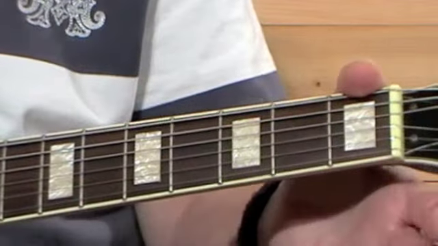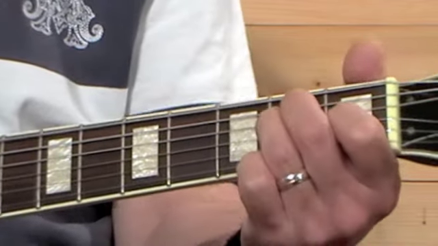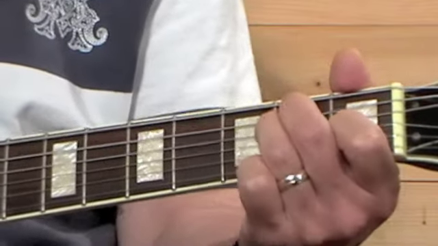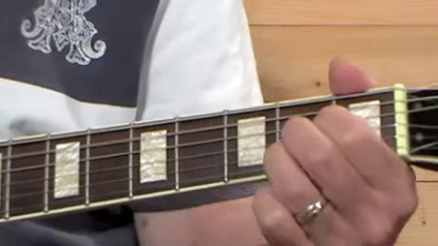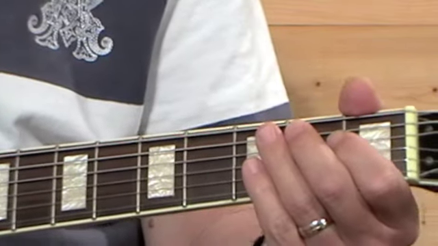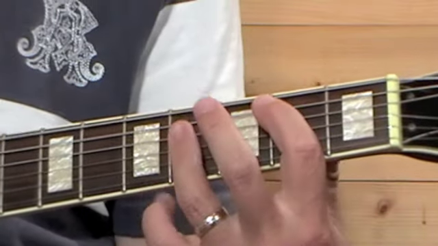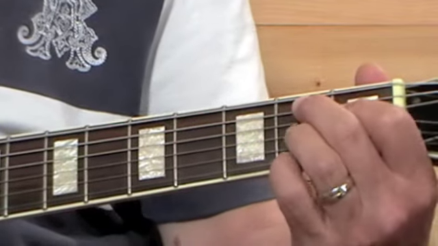Now if you've gone through any of our blues courses you'll be very familiar with the 12 bar blues in the key of E. In this key we use the chords E, A and eventually either B or B7.